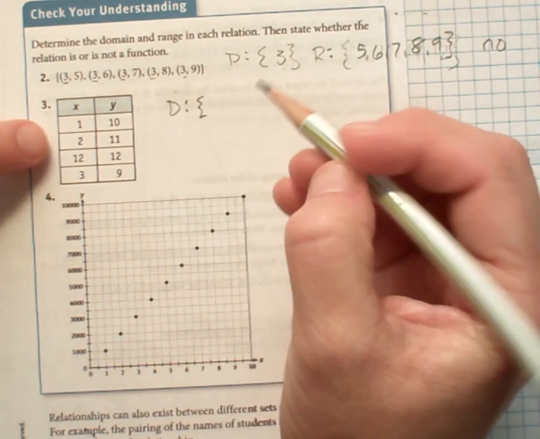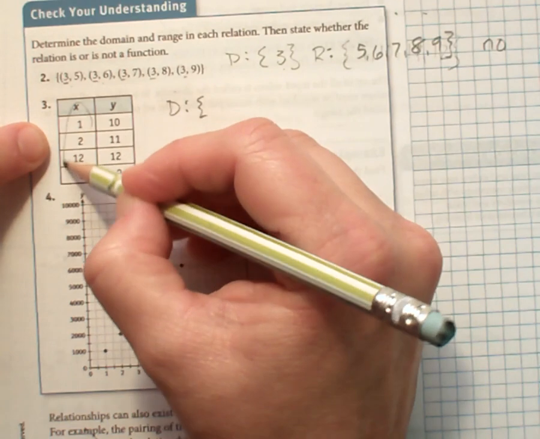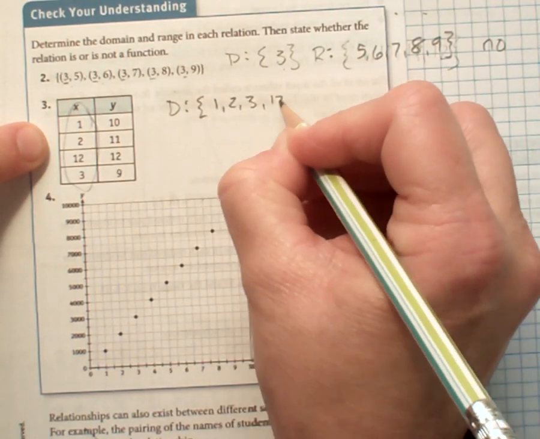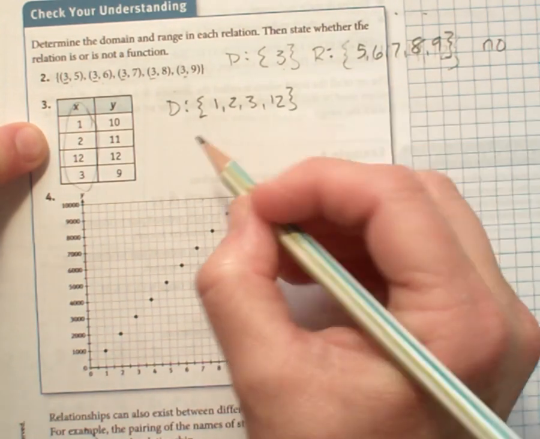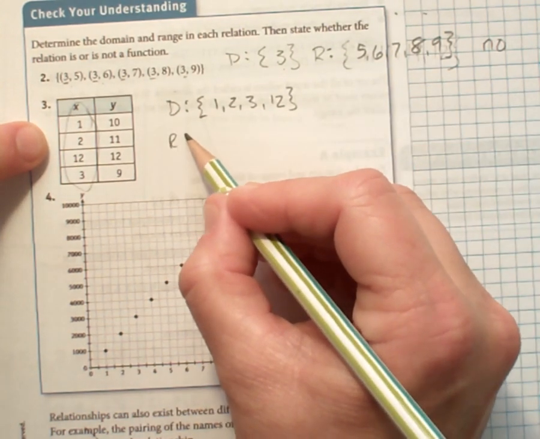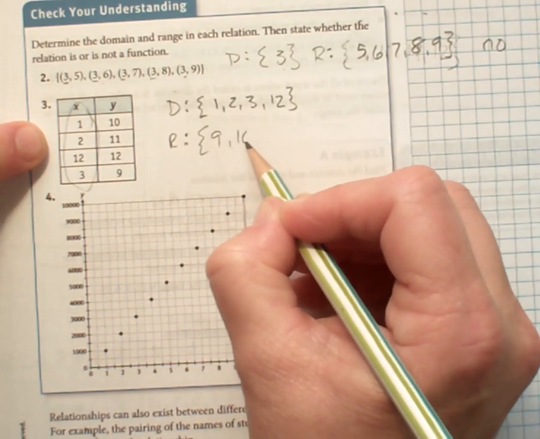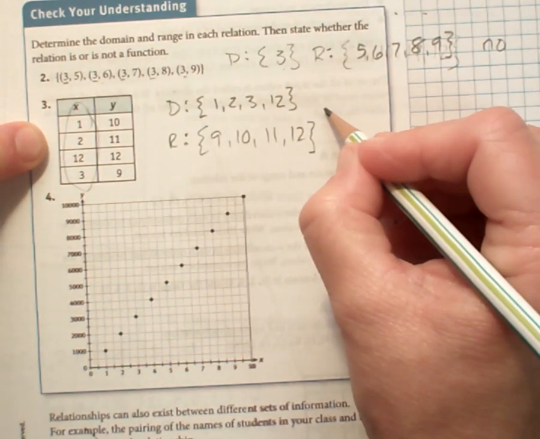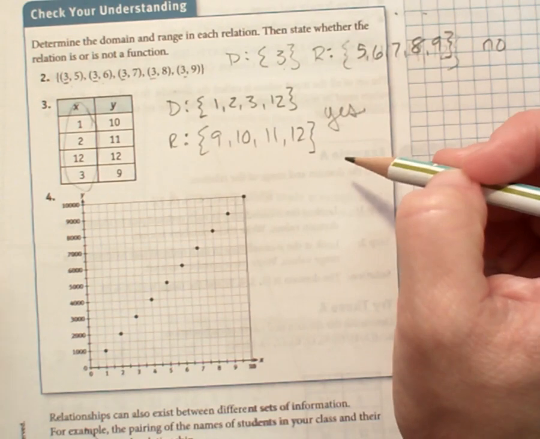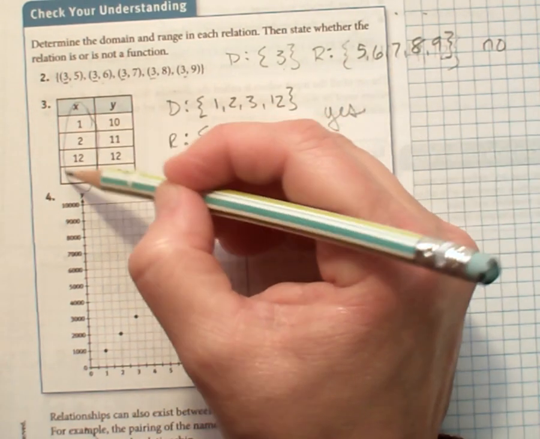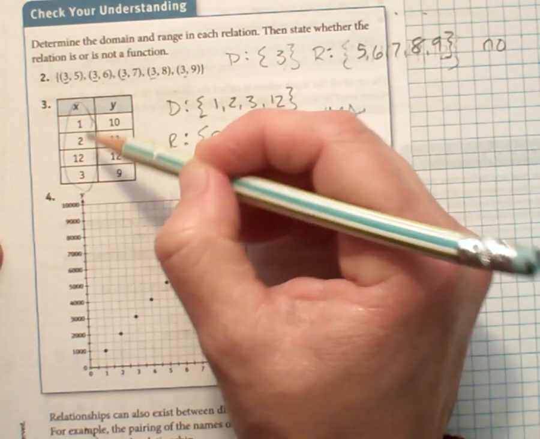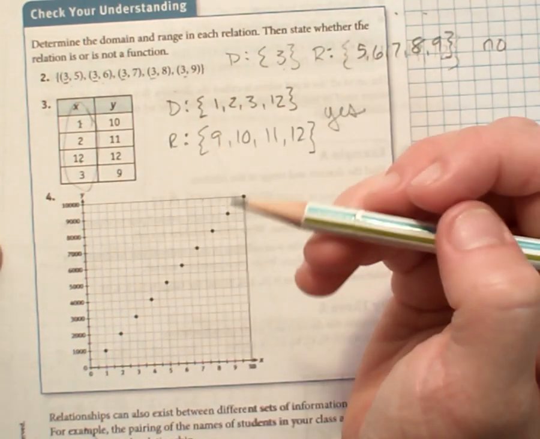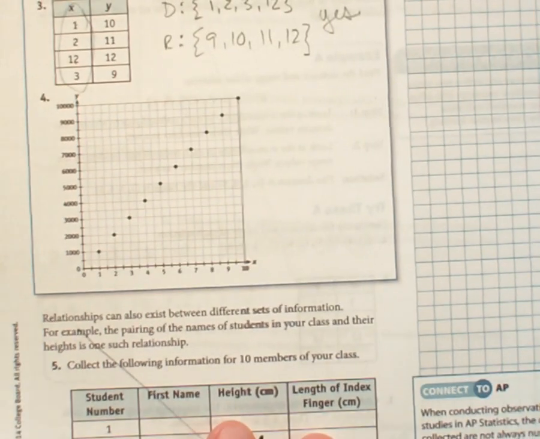Problem number 3, the domain. Now we're not looking at coordinates, we're looking at a table, and that's kind of easier because my domain is all of the numbers in that first column. So the domain is 1, 2, 3, and 12, and the range is 9, 10, 11, and 12. And yes, this is a function. Without mapping it, I can tell it's a function because each of my input values is only in the table once. So there's no way for one input to have more than one output because it's never written twice.